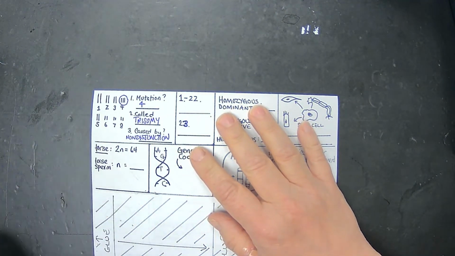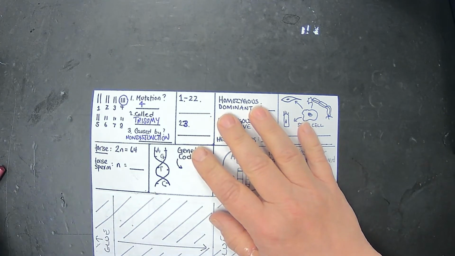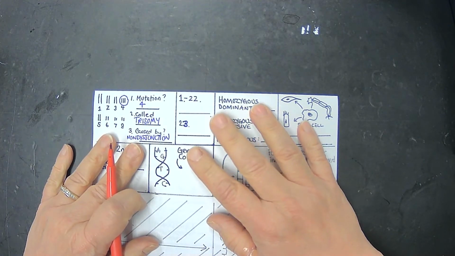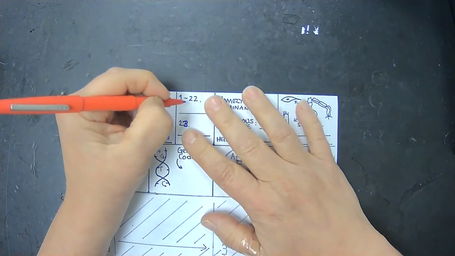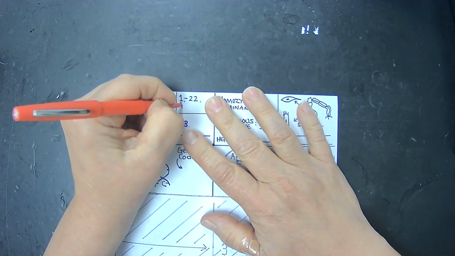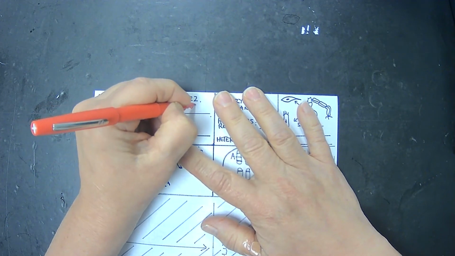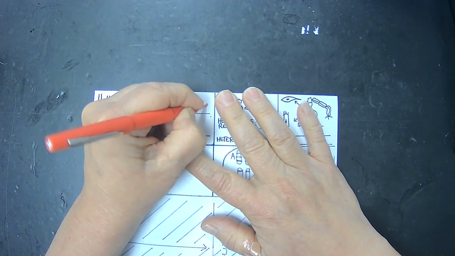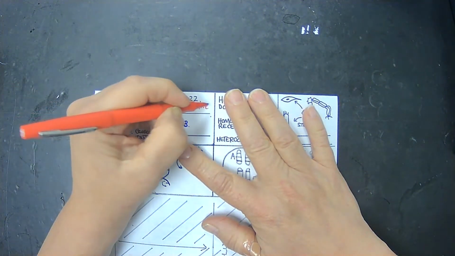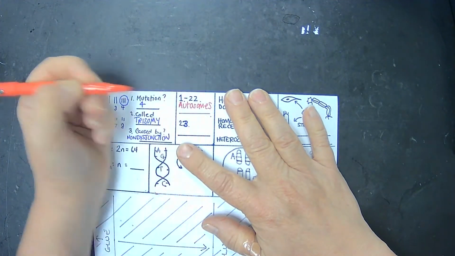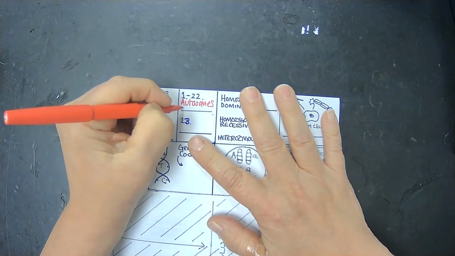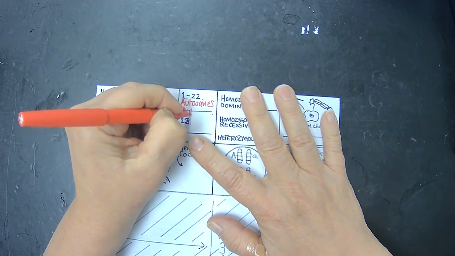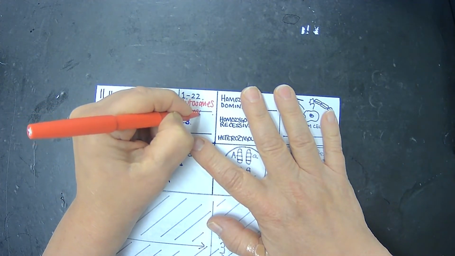Now, I put this in here because you're going to see this word. So anytime you have chromosomes 1 through 22, they are called autosomes. Okay? When we talked about sex-linked inheritance, autosomes are the ones which are not related to whether you're male or female. And sometimes you'll see that as autosomal.